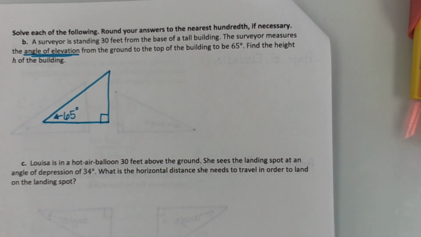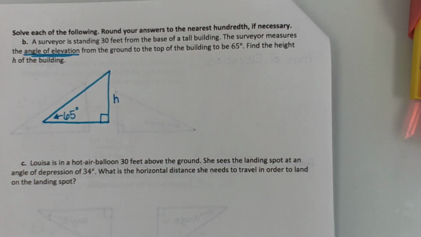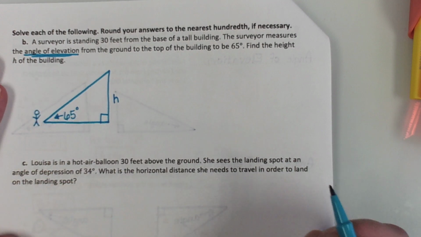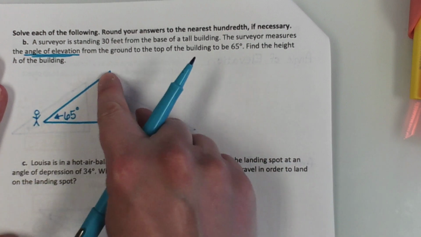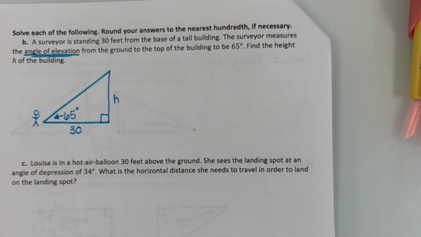Now, when you think about buildings, do buildings stand horizontally? No. At angles or vertically? Vertically. That's the building. That's the building's height, which means that is the H. Now, if the surveyor is looking at the building, where is he standing? 30 feet away on the ground. Right here. Here's where the dude is. 30 feet away. When you measure 30 feet away from something, do you measure at an angle or straight across? We're going to measure straight across, generally straight across unless you're told otherwise.